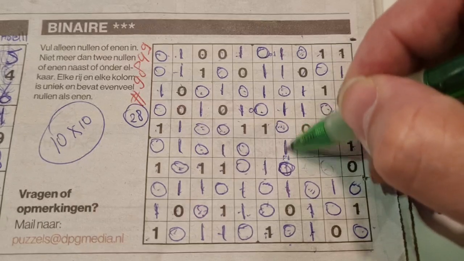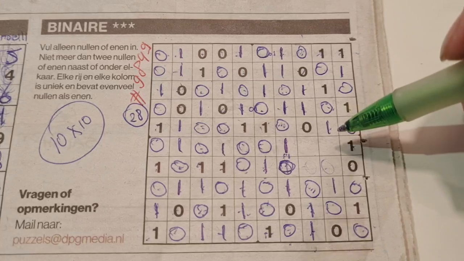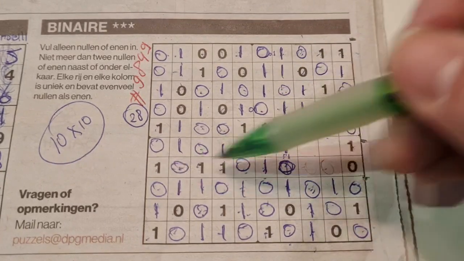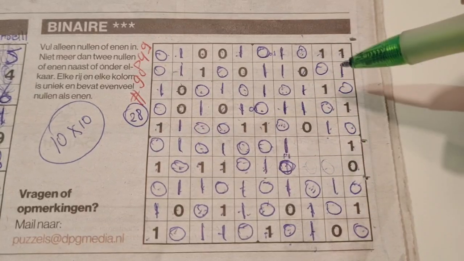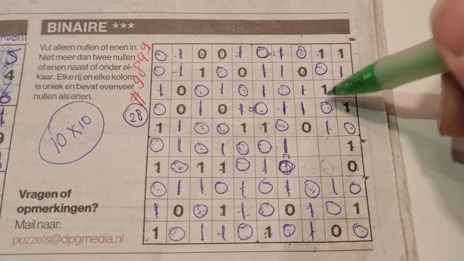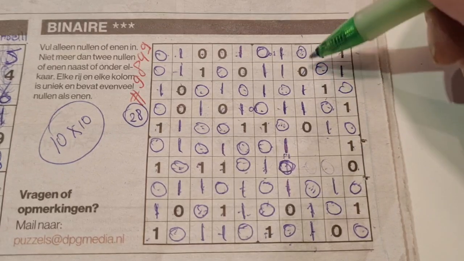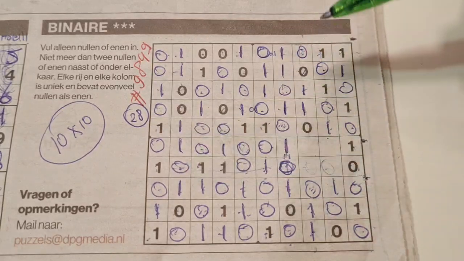Between 2 O's comes a 1. Between the ones comes an O. Well, 1, 2, 3, 4. I think we need to compare. The question is whether it's these two columns or these two rows.